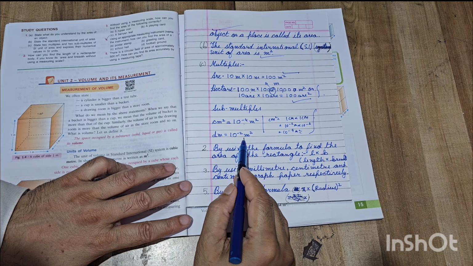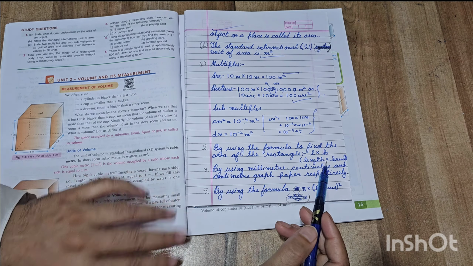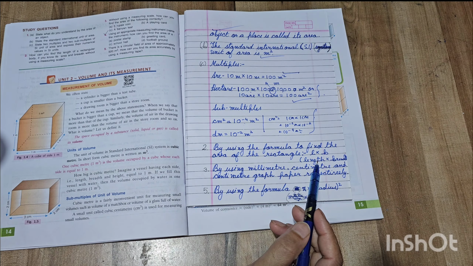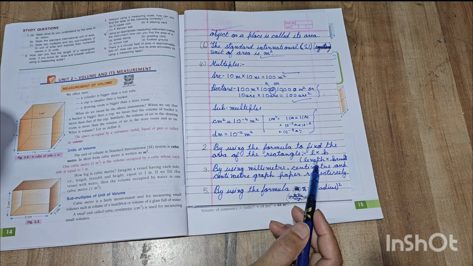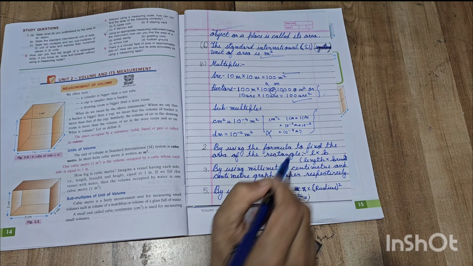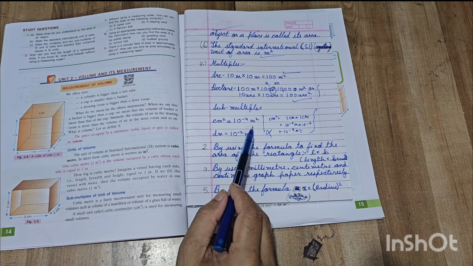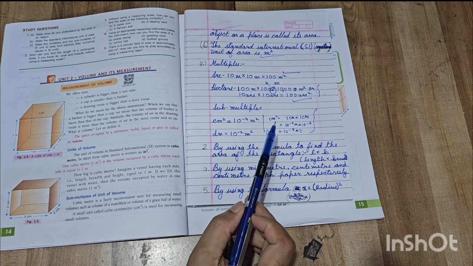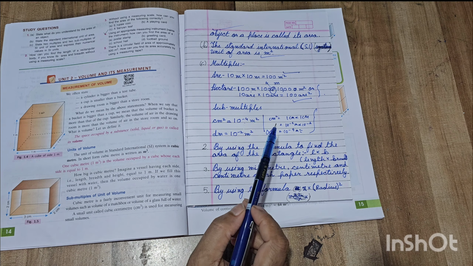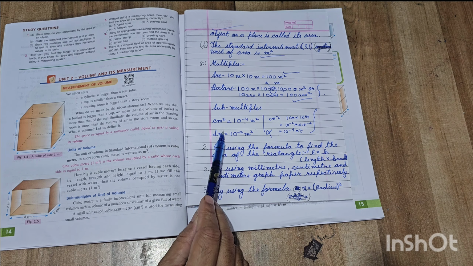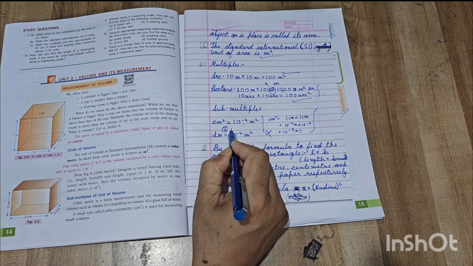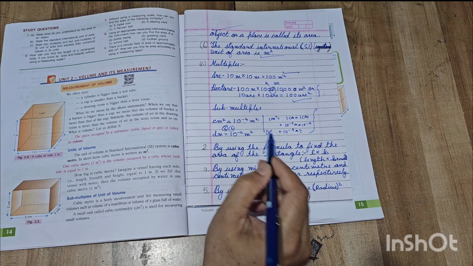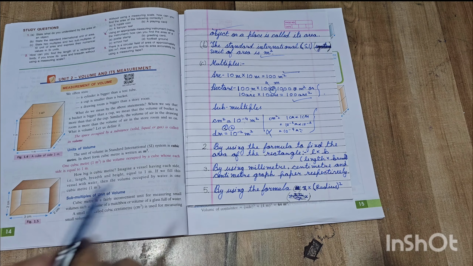Decimeter square. dm means decimeter, 10 to the power minus 2 meter. Another, this is wrong. Why is it wrong? Can you find out why I have cancelled it? Where is the square? If you don't write this, dm and dm square are completely different. So mind it for next time.